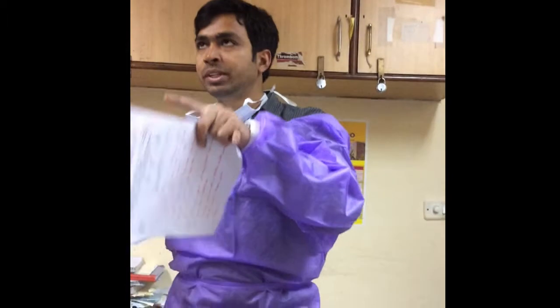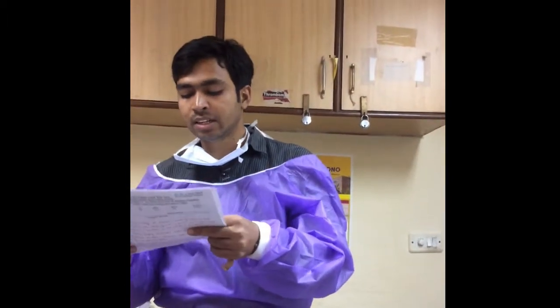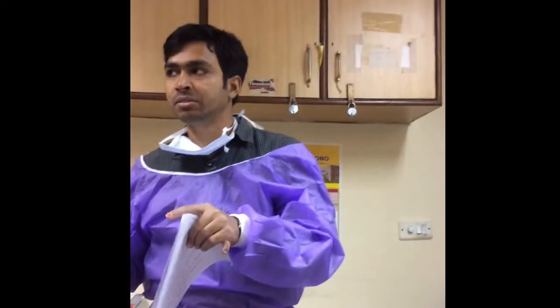One is the Hydrofera Blue dressing. So Hydrofera Blue dressing is basically what? It's a combination of two organic dyes, methylene blue and gentian violet. This is basically a blue-colored dressing. Unfortunately I don't have it at present, so I'm not able to show it to you.